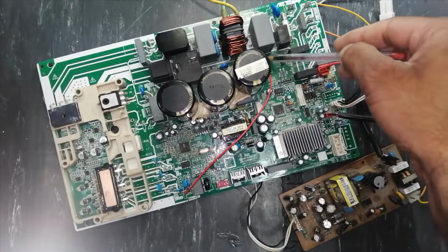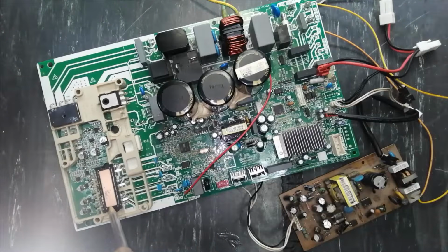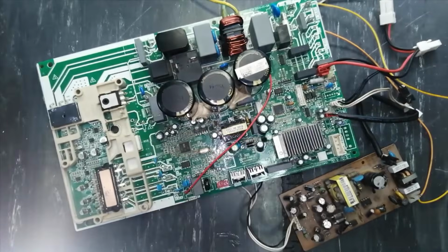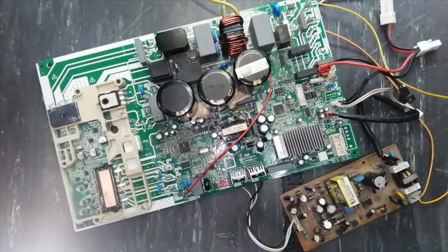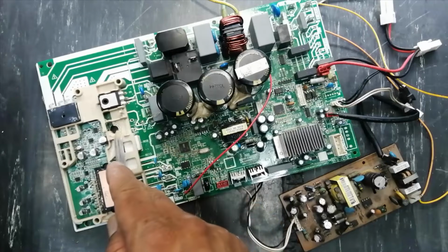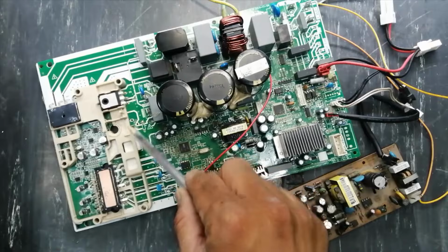When it is connected, we make a jumper, this positive voltage to this IGBT module, and from this point to this point there is a reactor, from this point to this point, and we need IGBT, but we don't have IGBT.